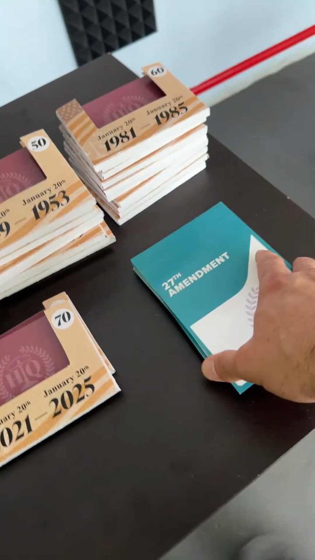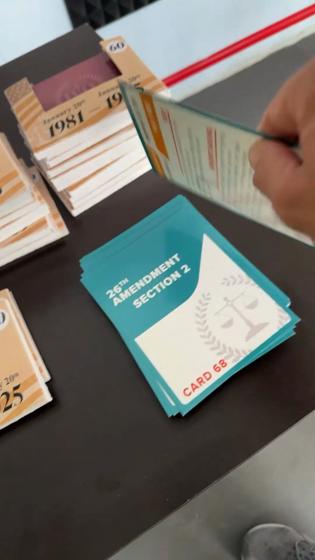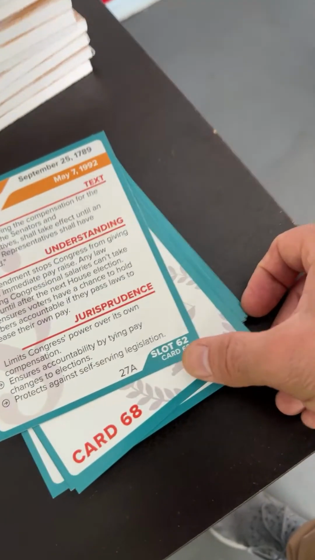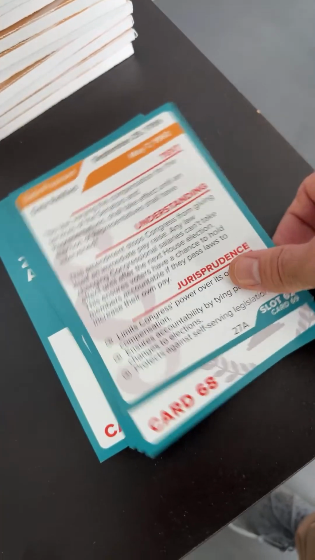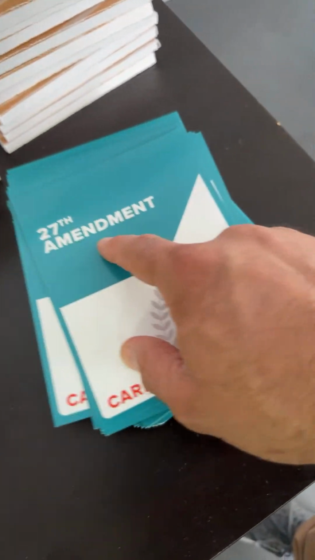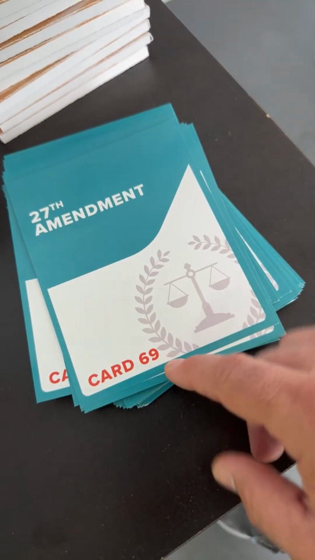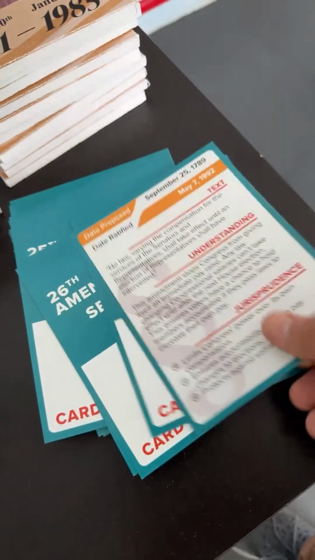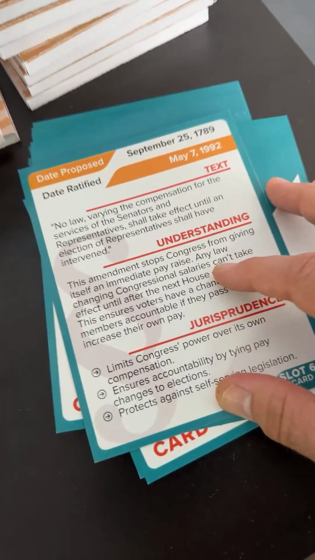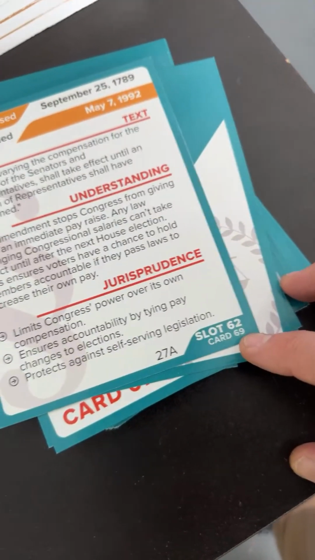So same thing here. These are the amendments, right? So this is going to go in slot number 62. So this amendment right here, the 27th Amendment, is card number 69 of the amendments. And the way this works is this says slot 62.